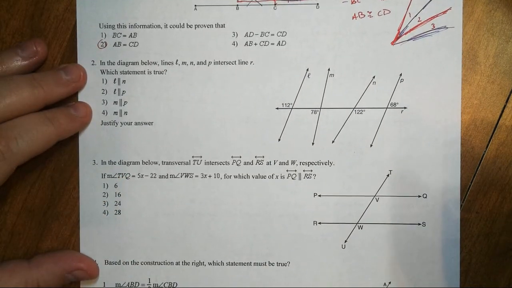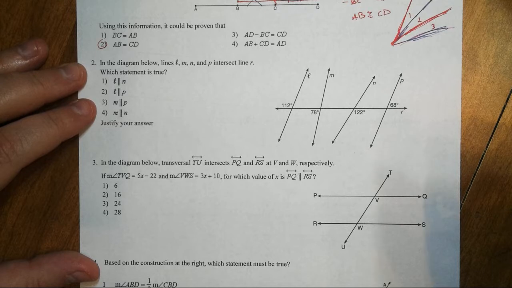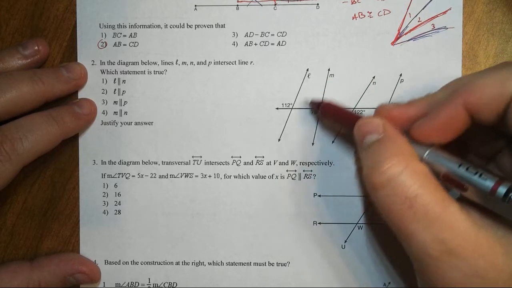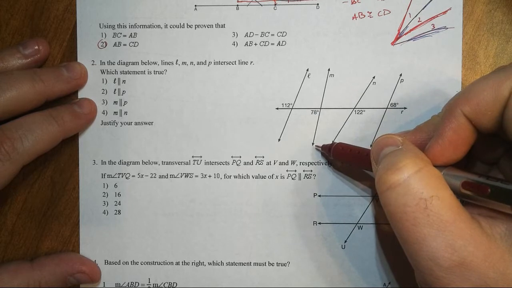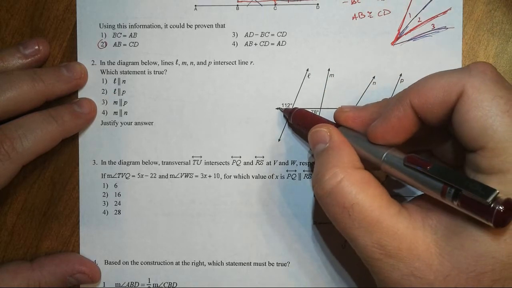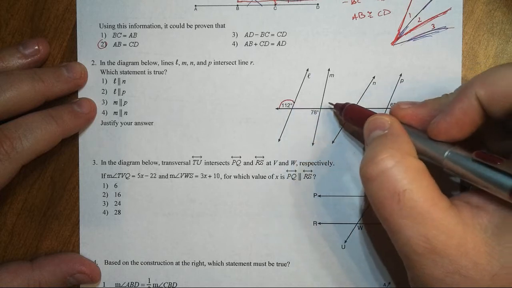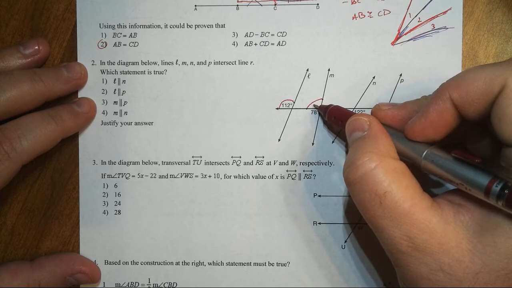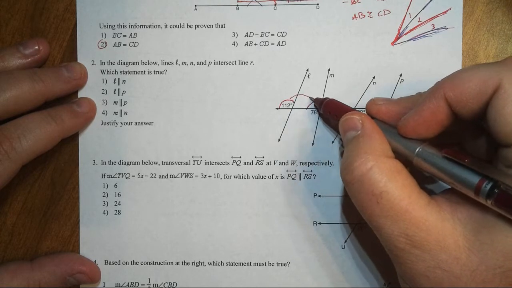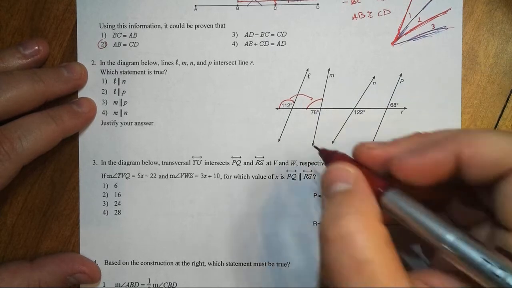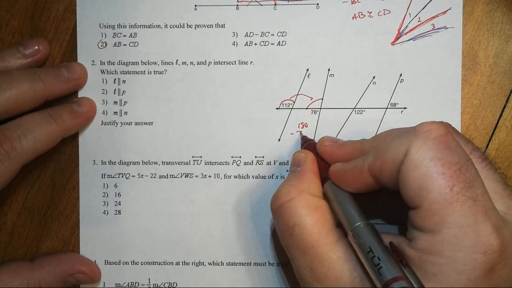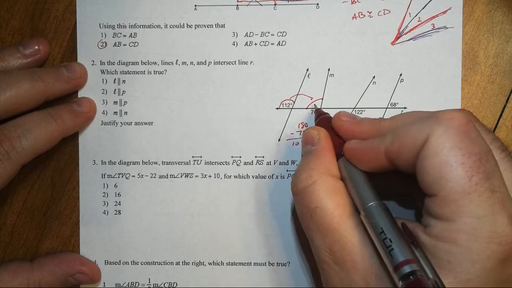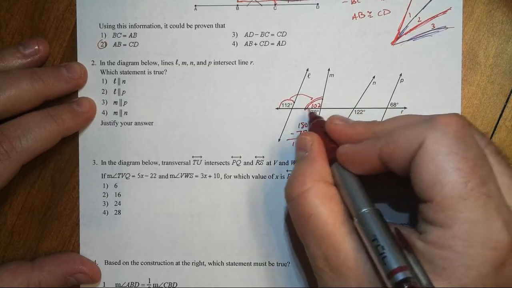All right. Number 2, in the diagram below, lines L, M, N, and P intersect at line R. Which statement is true? Let's just start with these 2 lines right here. If they were equal, what angle would this 112 degree angle be equal to over here? It'd have to be this guy right here. So if these were equal, this should also be 112. Let's check it, because we know this is 78. If we take 180 and subtract 78, we get 102. That's obviously not the same as that.